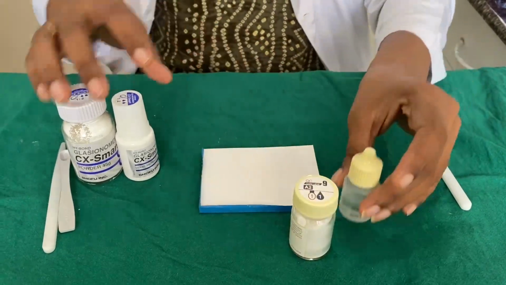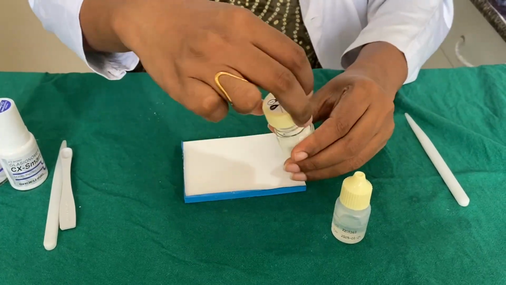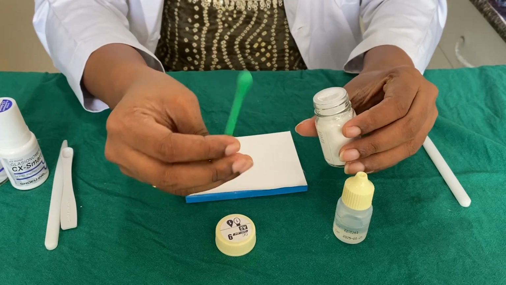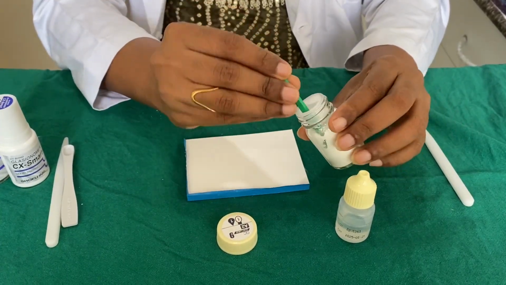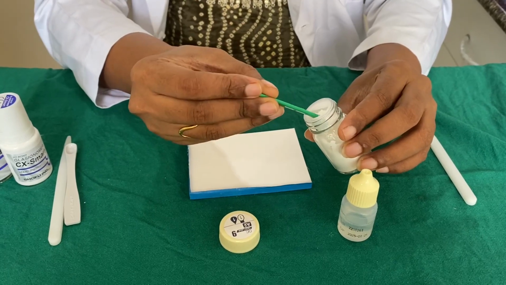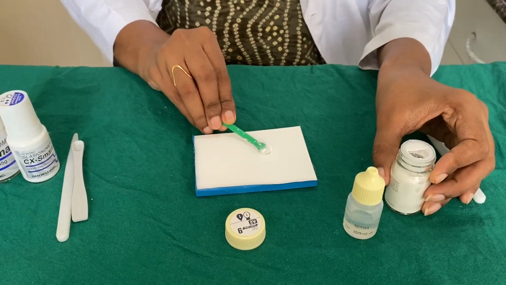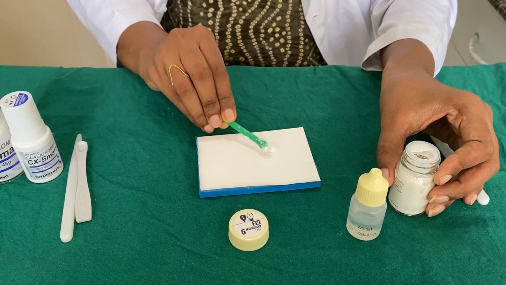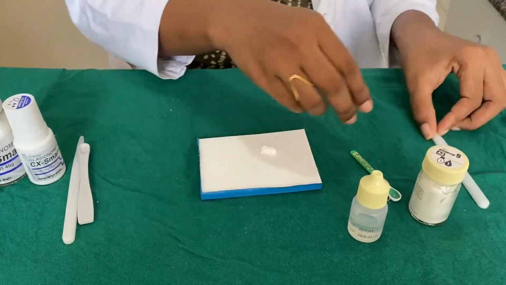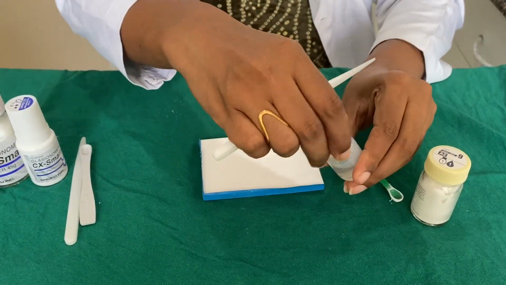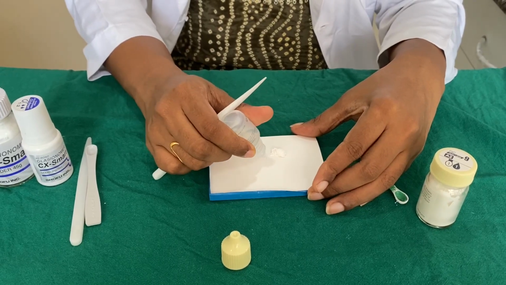Now coming to manipulation of type 9 GIC. So we should use 1 scoop of this material and 1 drop of the liquid. So, 1 scoop of the material and 1 drop of the liquid.